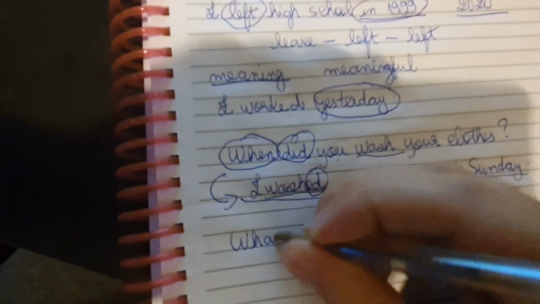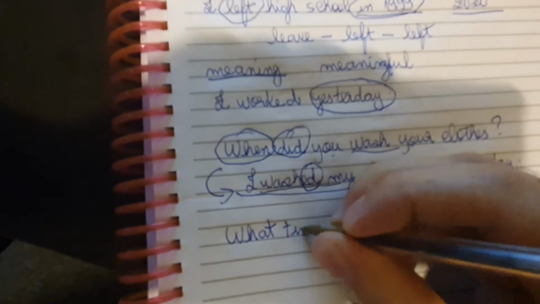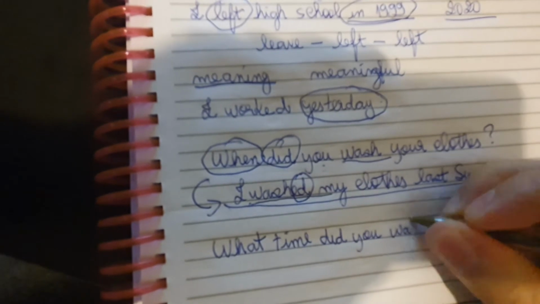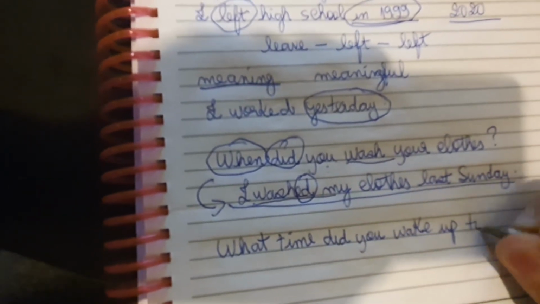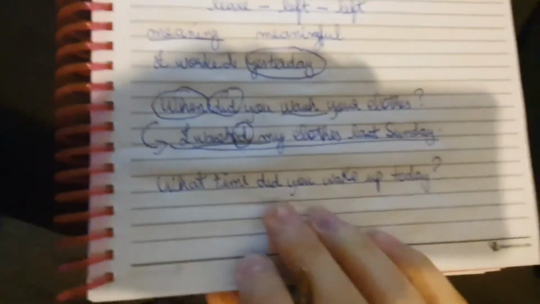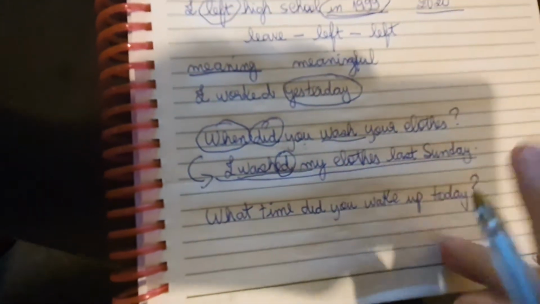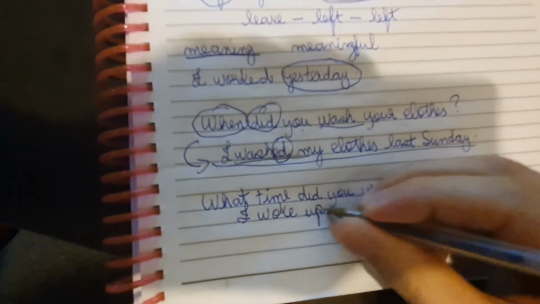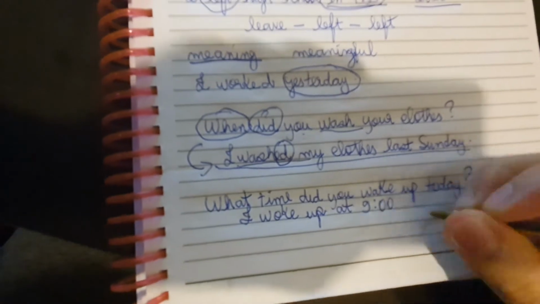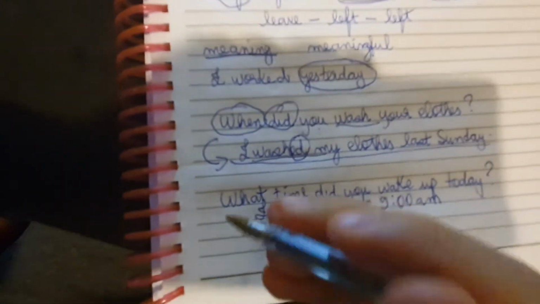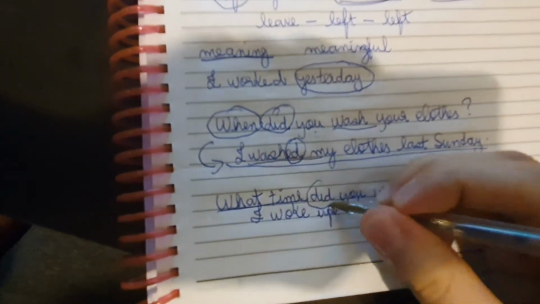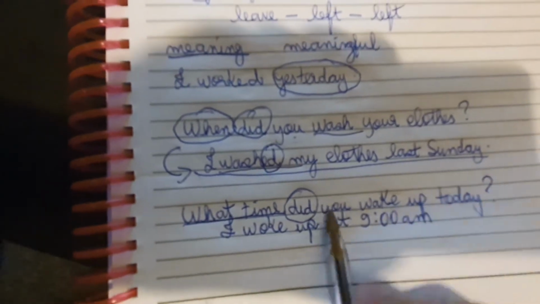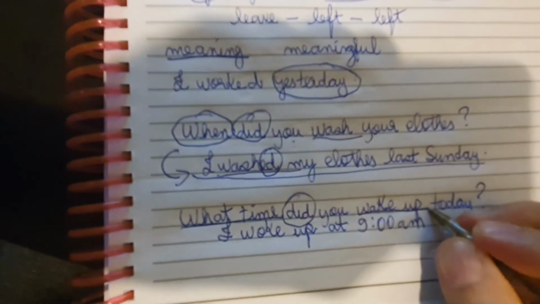Another question expression that is very common is what time? What time did you wake up today? At what time did you wake up today? I woke up at 9, for example, 9 a.m. So what time is a question expression. Did is the auxiliary verb that helps you make questions in the simple past. Wake up is the main verb of the sentence.